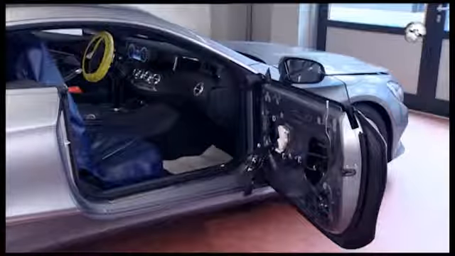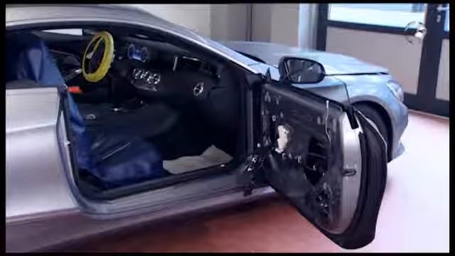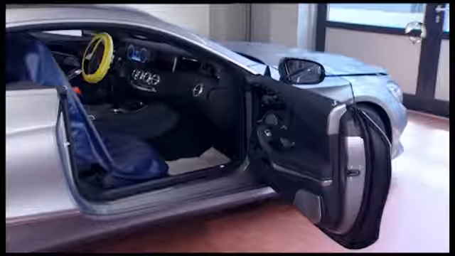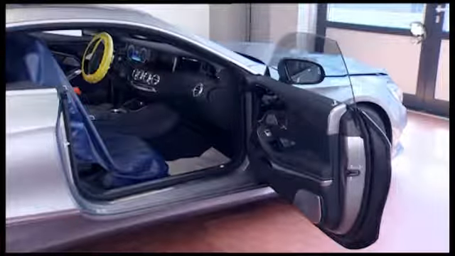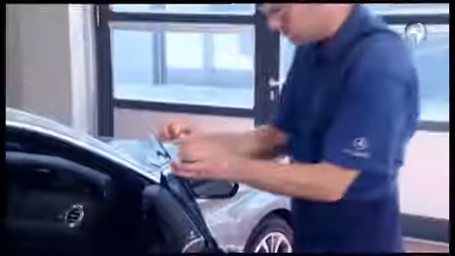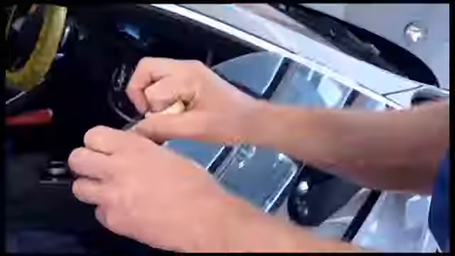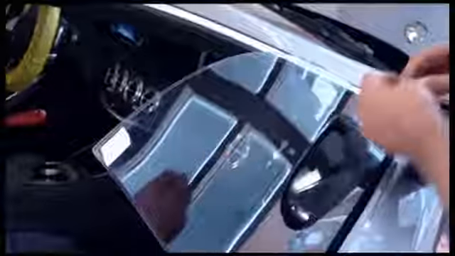Now comes the height adjustment. If you only need to set this axis, the door lining can remain installed. Raise the window all the way up. Then place a piece of tape on the top edge at the front and the back.